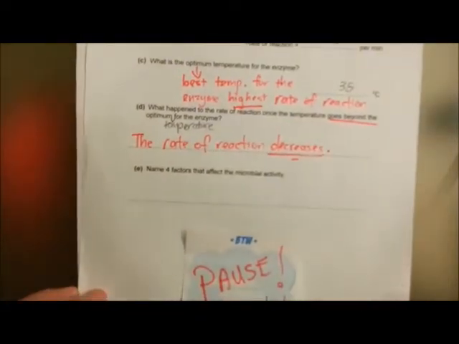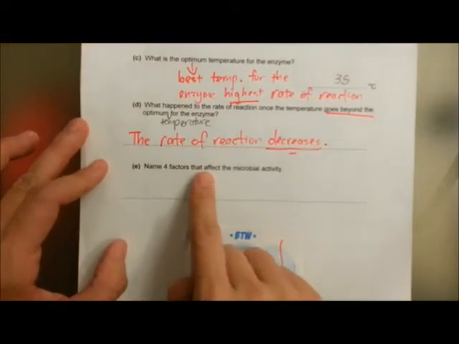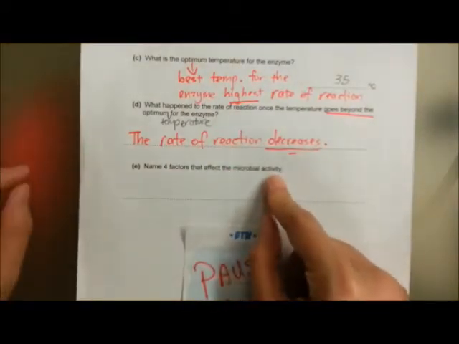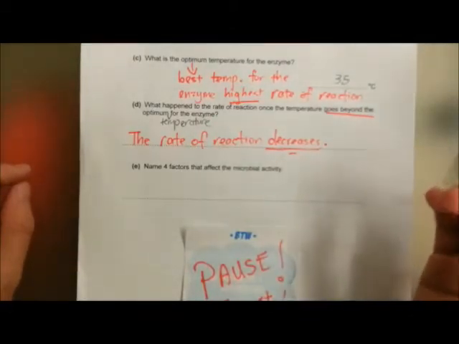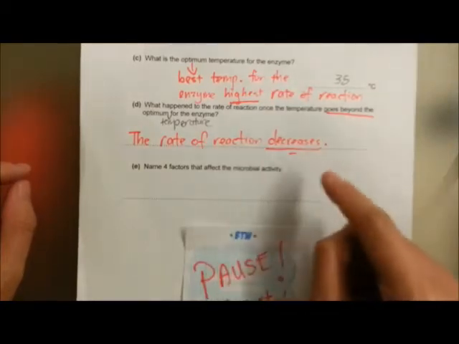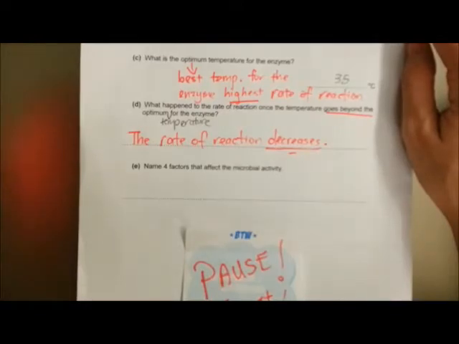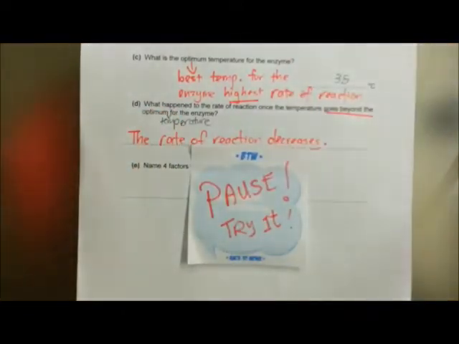Now let us look at the class question. Name 4 factors that affect the microbial activity. Meaning, what are the 4 physical factors that will affect how fast or slow microbes work on food? I'll let you pause the video a while. Think of the answer.